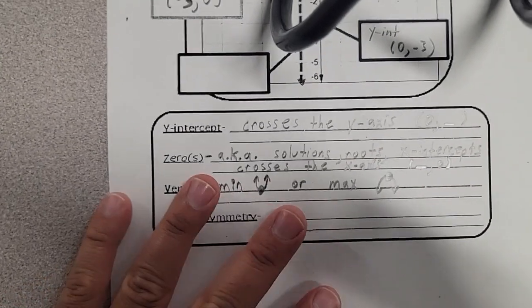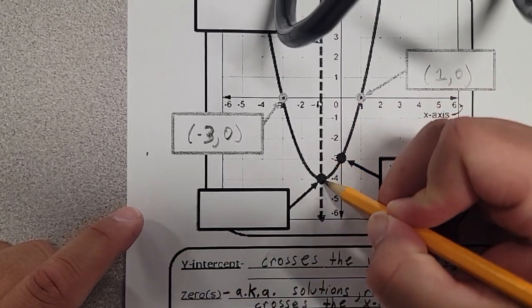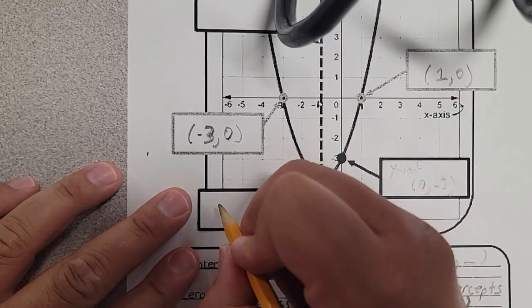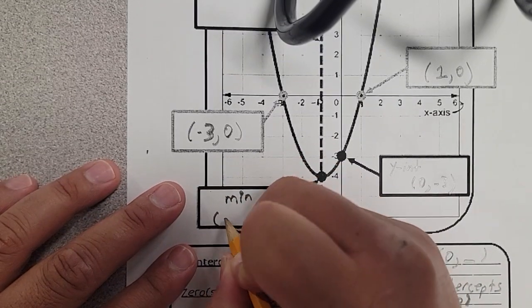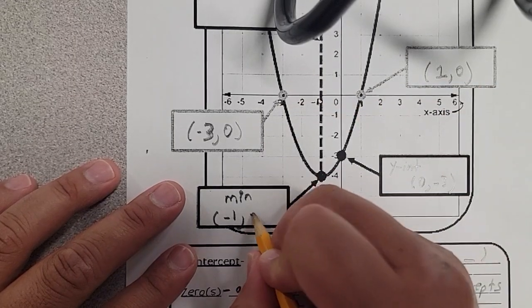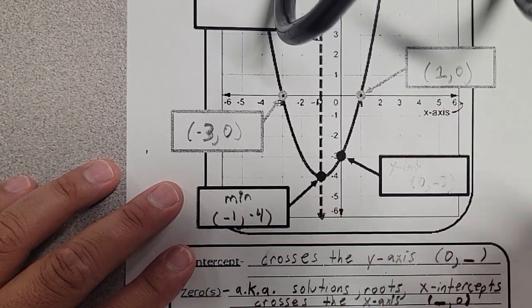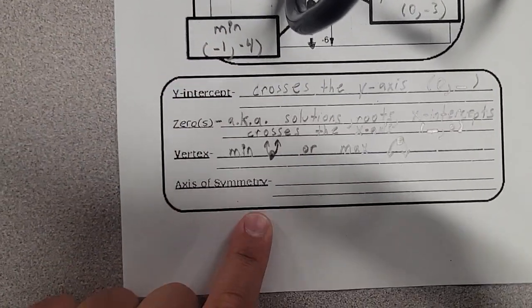Okay. So for this one, we have this point. This is going to be -1. So this is a minimum because it's on the bottom. -1 because the x always goes first, and then down to -4. Minimum vertex.